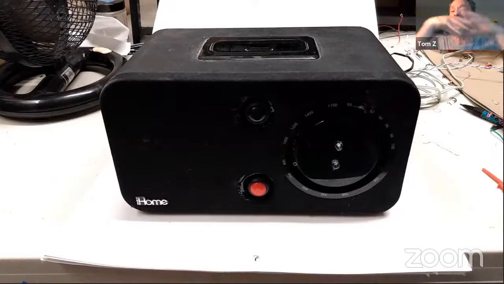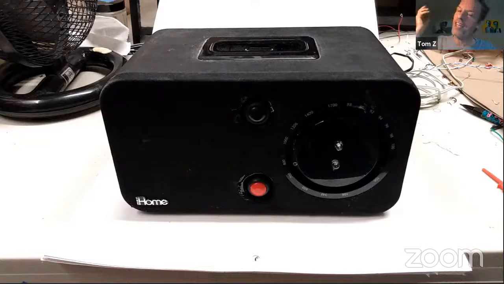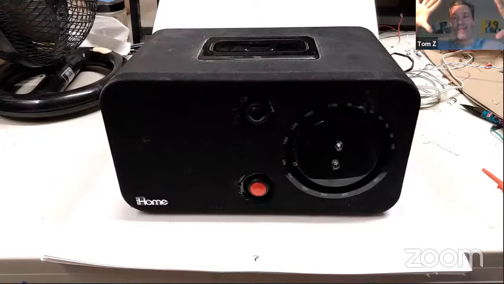The bottom line is take any speaker from any boombox or device, repurpose it by adding this chip, and shove all your music into it, and you can enjoy music randomly selected for you. Thank you very much.